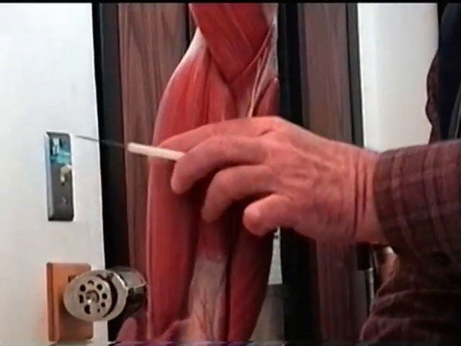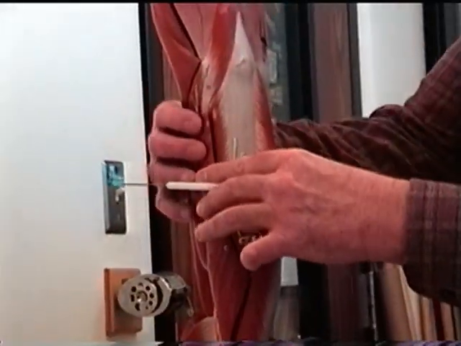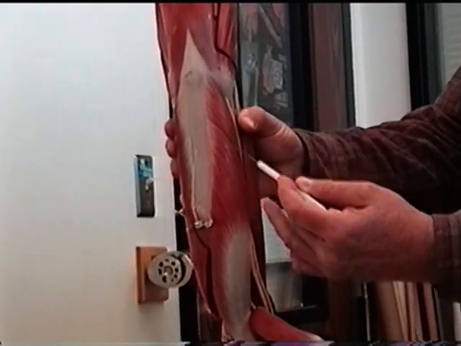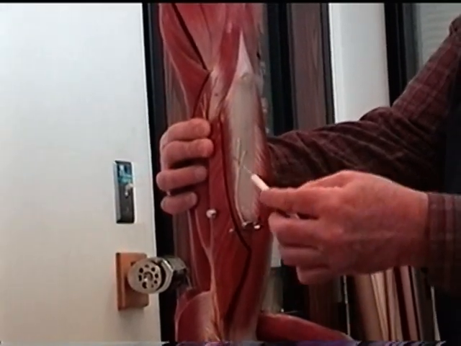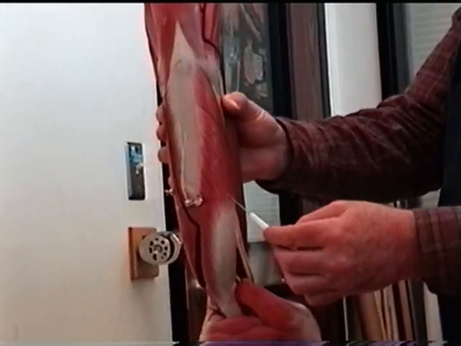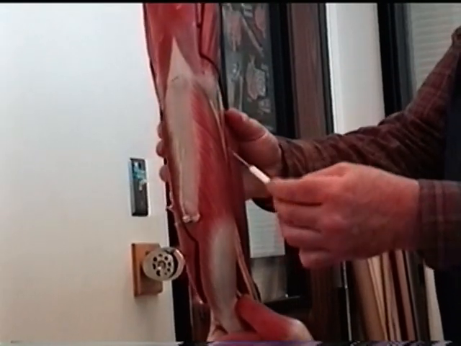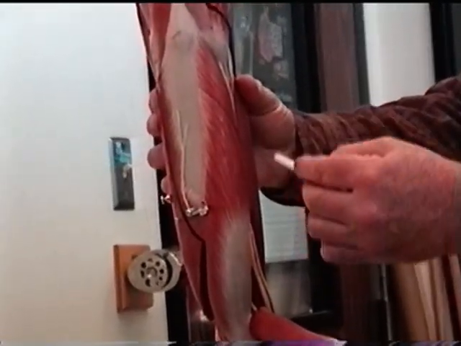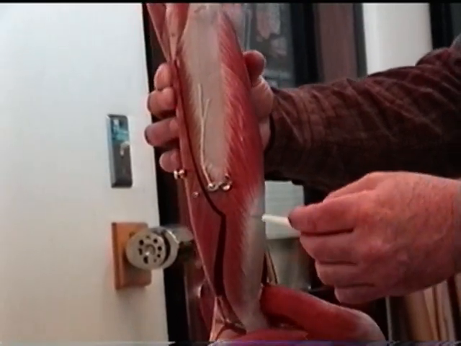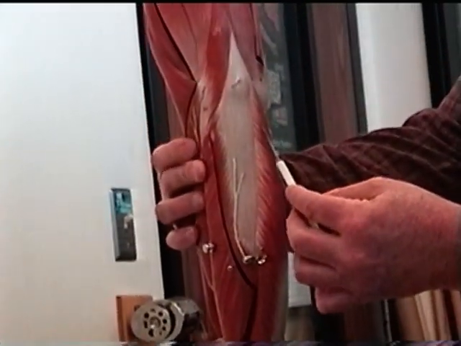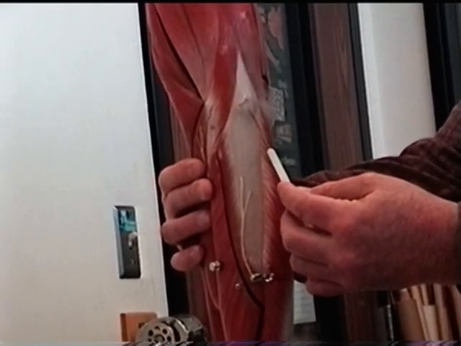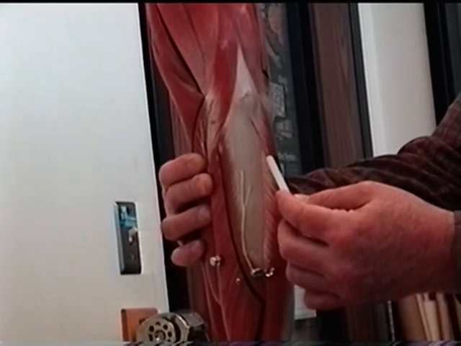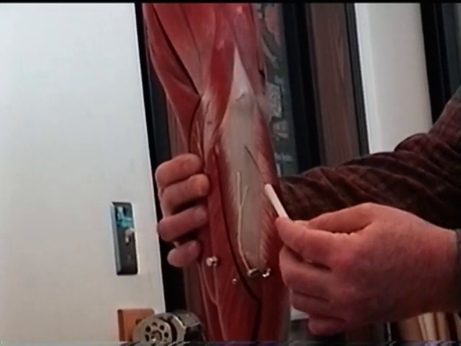In the posterior compartment of the upper arm, we have a muscle that actually has three parts to it. This part, this part, and this part. We divide it into the lateral head, the long head, and the medial head. Since it has three parts, it's called the triceps brachii, and its insertion is on the olecranon process of the ulna. It has an opposite action to the two we just did, which would be extension of the arm.